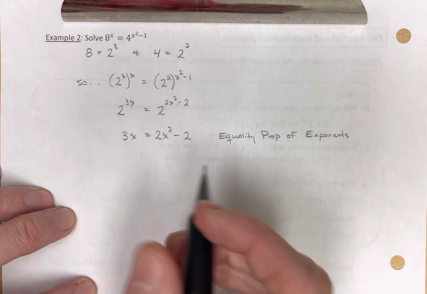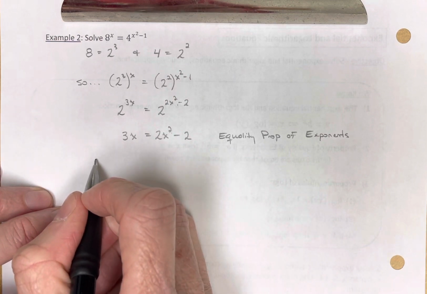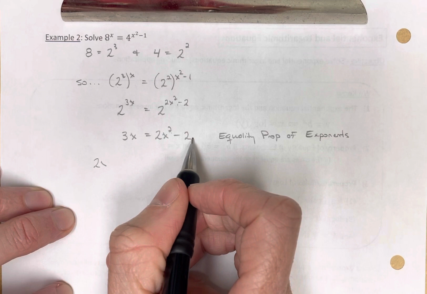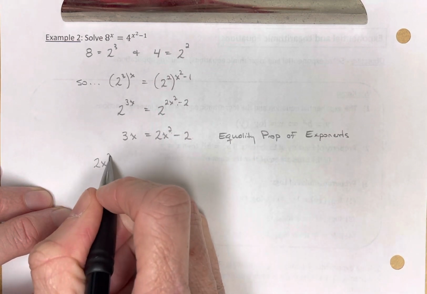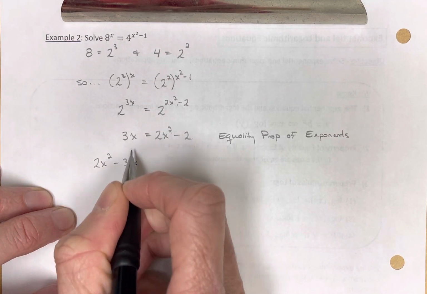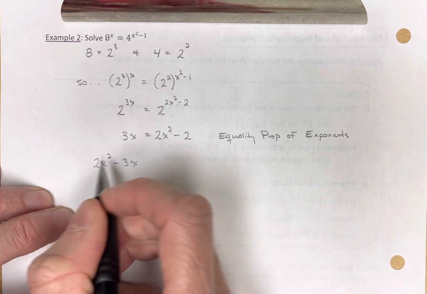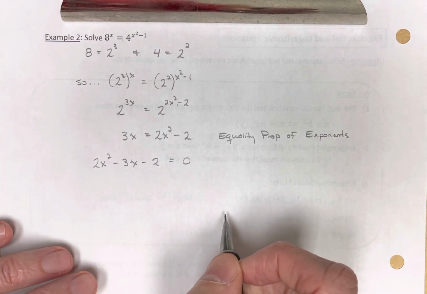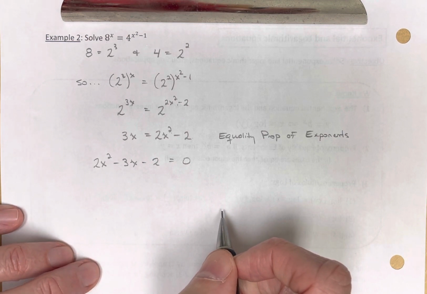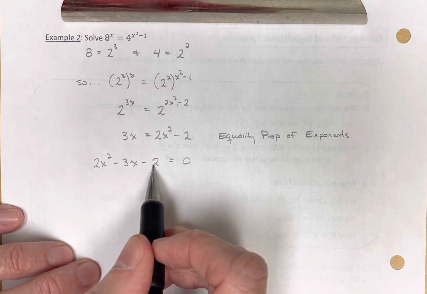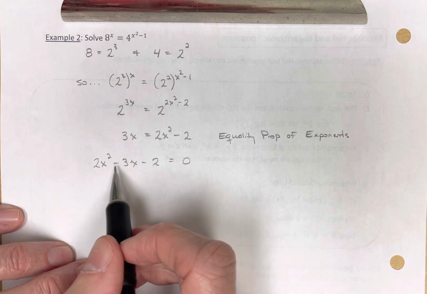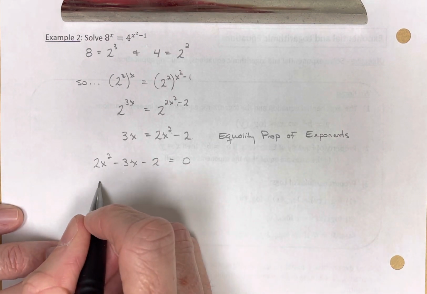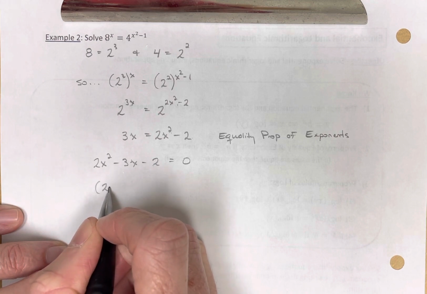The way we solve quadratics is we set them equal to 0. So I'm going to move the 3x over here. So 2x squared minus 3x, I moved the 3x over, but I'm writing it on the left, minus 2 equals 0. Okay, it's a trinomial. If you see that it's factorable, you can factor it. If it's not factorable, we can use our quadratic formula. I, of course, made this one so it's factorable.